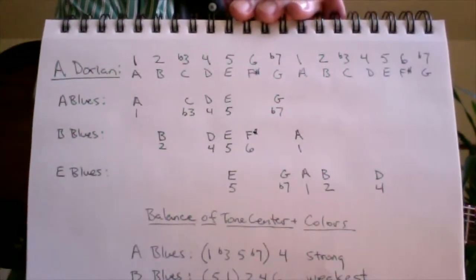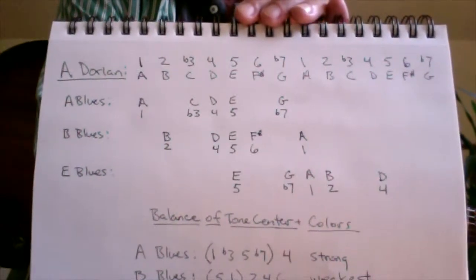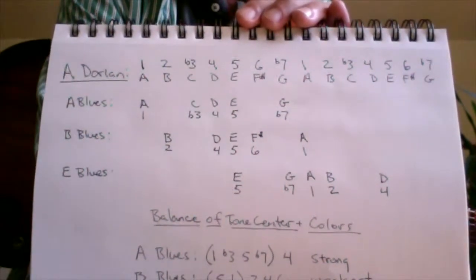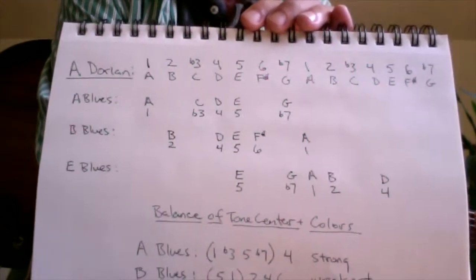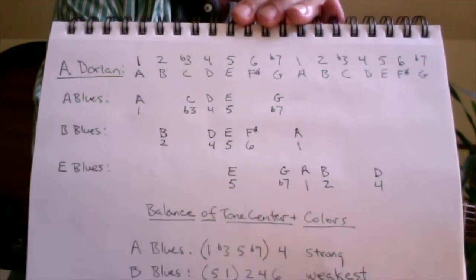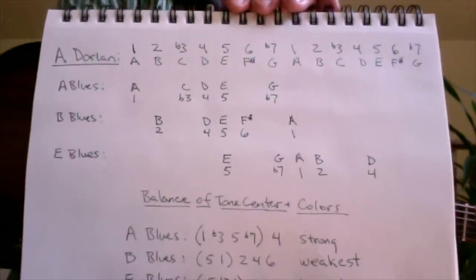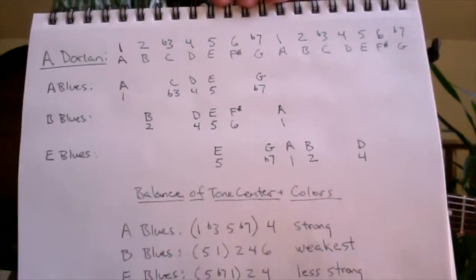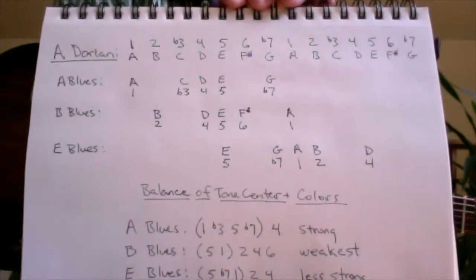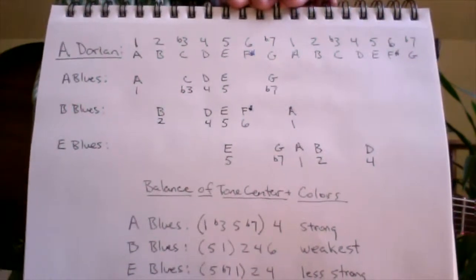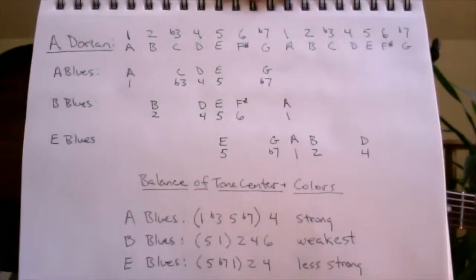If we look underneath that, E blues, the notes E, G, A, B, and D are going to give us the intervals from the Dorian scale 5, flat 7, 1, 2, and 4. Again, a different set of intervals is going to create a different sound within the Dorian scale. These are very useful ideas for soloing, mainly because the pentatonic fingering positions are so familiar to everybody. They're kind of quick and easy to use.